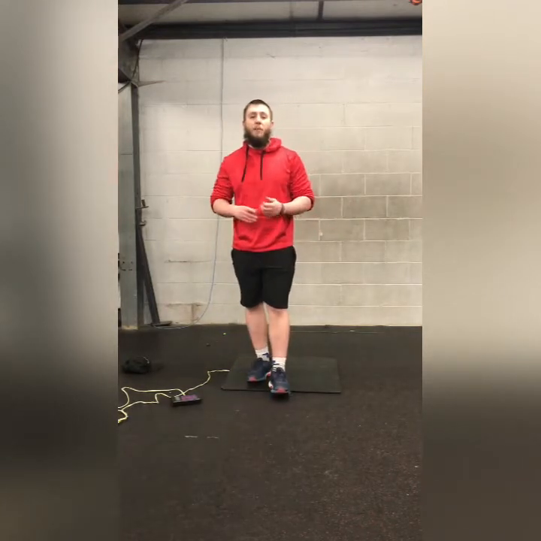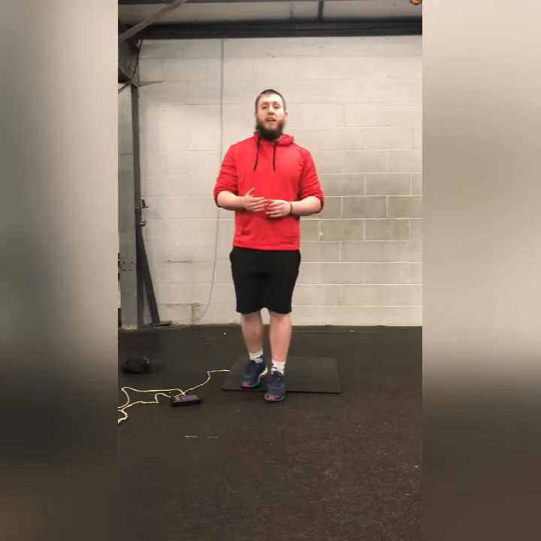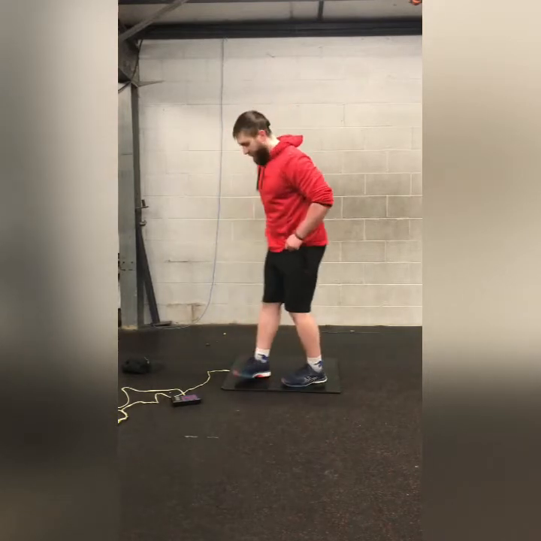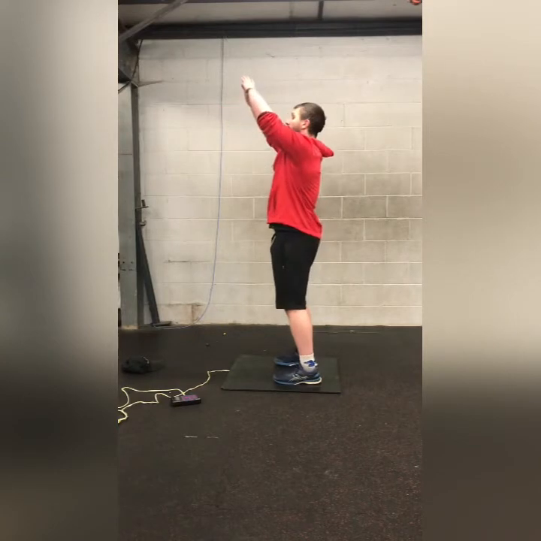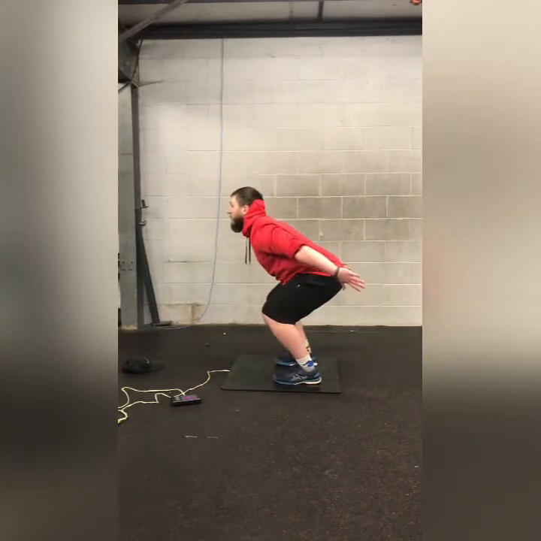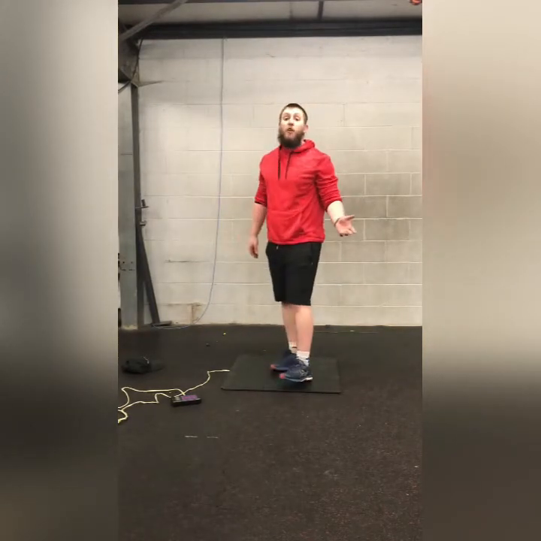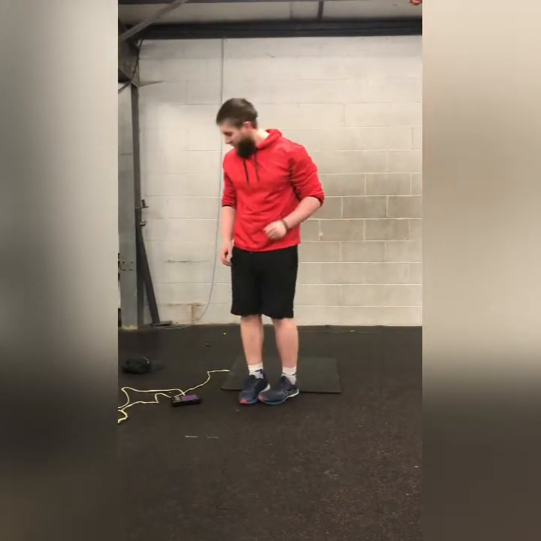Oof. Took a lot out of me. Now what I'm going to do is hold that static position and then try to jump up as high as I can without rebending my knees, okay? So, we'll go down. I'm going to go down to the bottom. 1, 2, 3. And that was 24.2, okay?